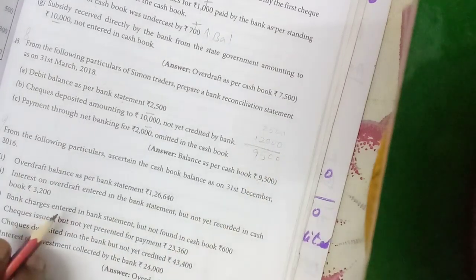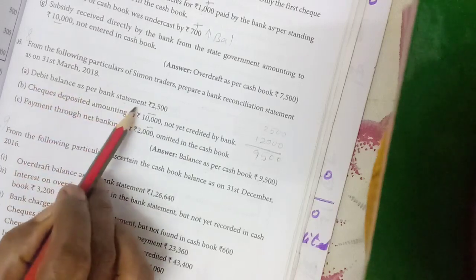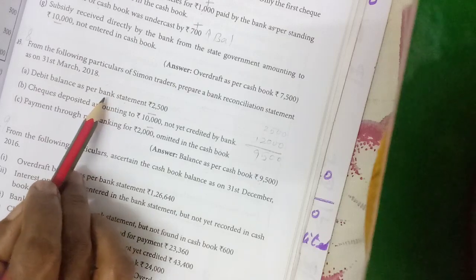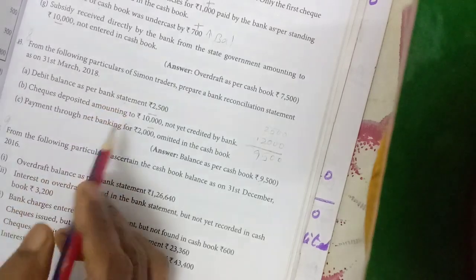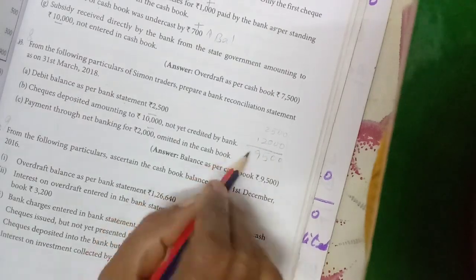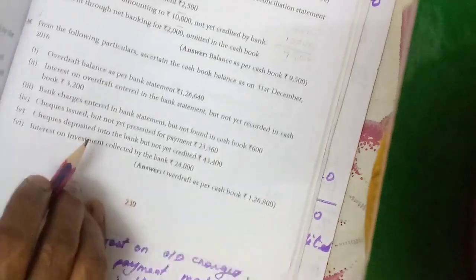So we will get this amount. But here debit balance as per bank statement, then we should get credit balance, that means overdraft as per cash book. But here we get opposite amount, so we can write balance as per cash book. The ninth one we will see.